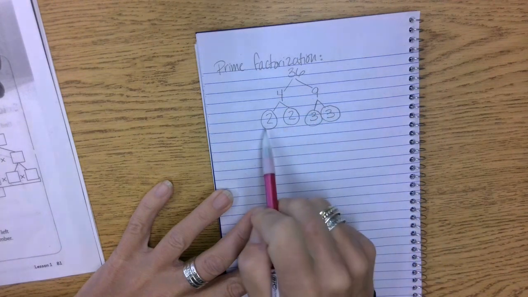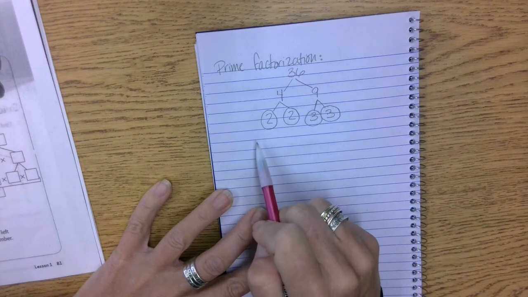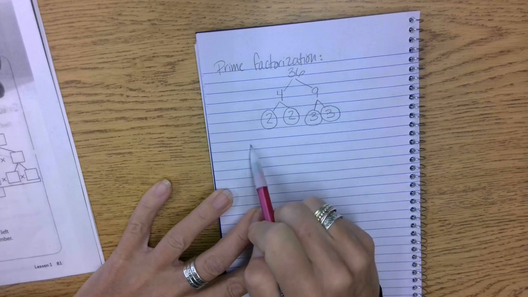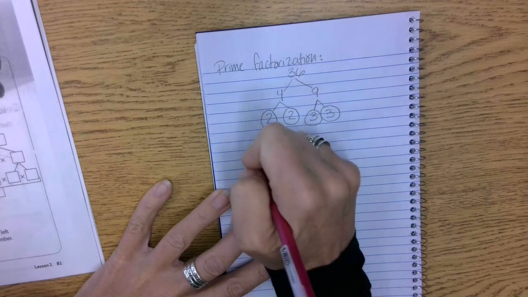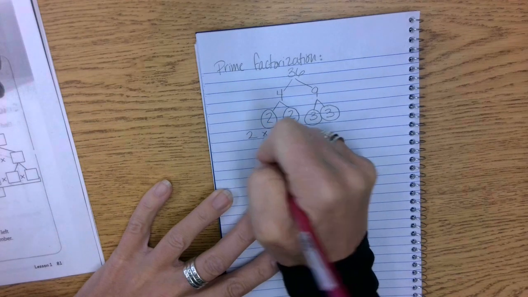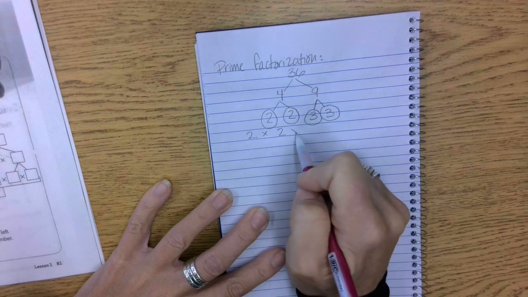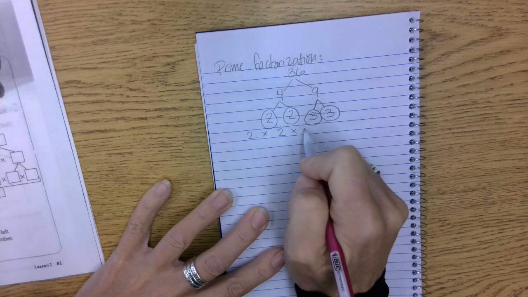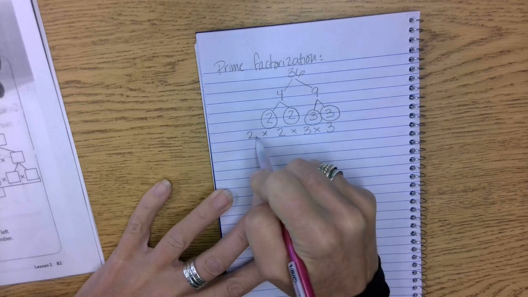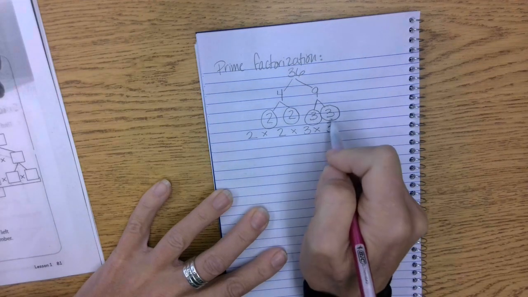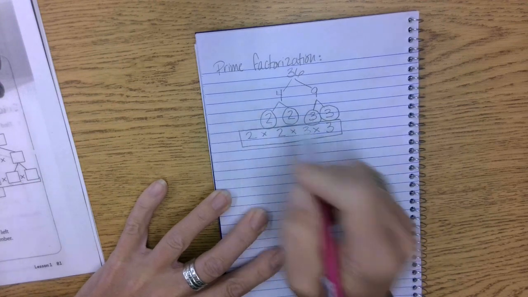So now you look at this, and no matter what order these numbers are in, you're going to write them down here from least to greatest. So I see 2 2s, so I'll write 2, and then you write times 2. So 2 times 2, and then you continue. I see a 3, and I see a 3. So I have 2, 2, 3, 3. This is my prime factorization of 36.